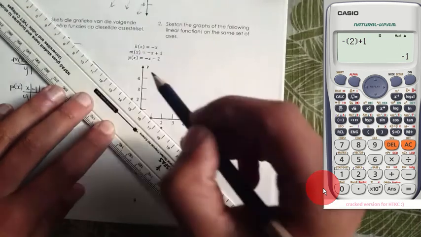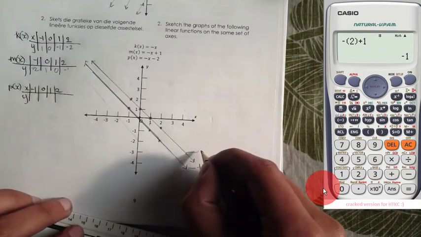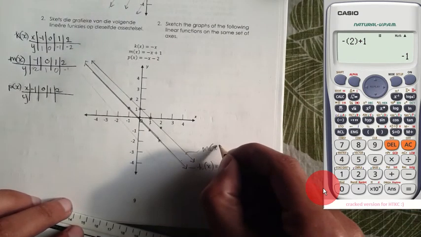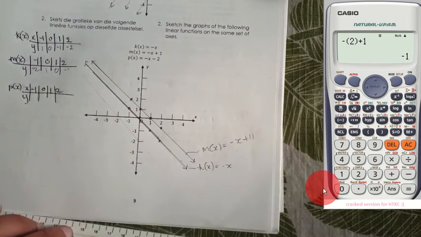So that was the homework. It wasn't that difficult. You were supposed to do that for me. And then I named the function. What is his name? His name is m of x is equal to negative x plus 1, like that. Is everyone good with that?